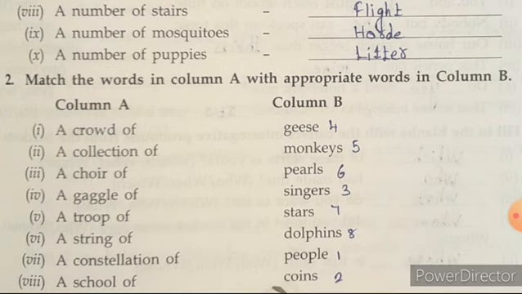A choir of singers. A gaggle of geese. A troop of monkeys. You can say monkeys as a whole group, large in number. The group of monkeys we can say is a troop of monkeys. Next, a string of pearls. For pearls we can say a string. A constellation of stars.